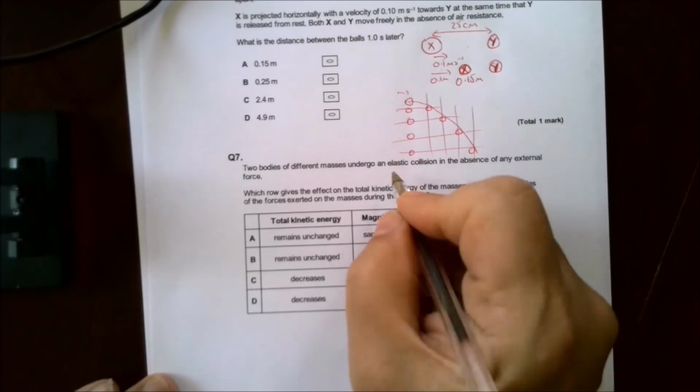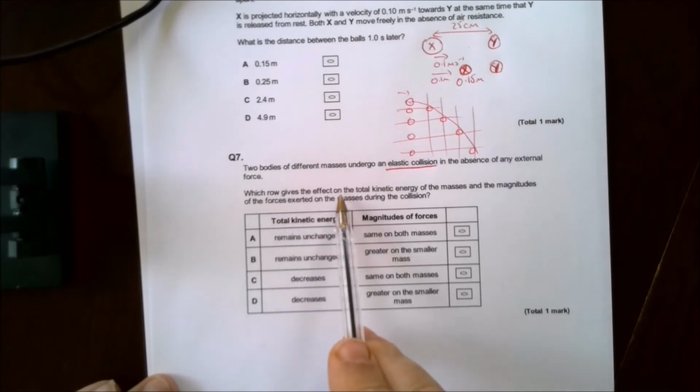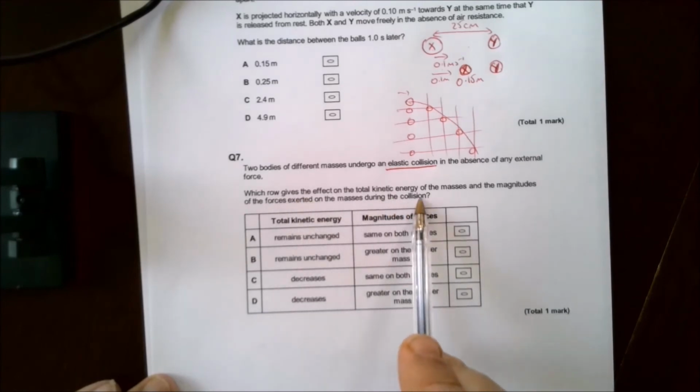Okay, question 7. Two bodies of different masses undergo elastic collision. This is crucial in this question: this is an elastic collision. In the absence of any external forces, which row gives the effect on the total kinetic energy of the masses and the magnitudes of the forces exerted on the masses during the collision?